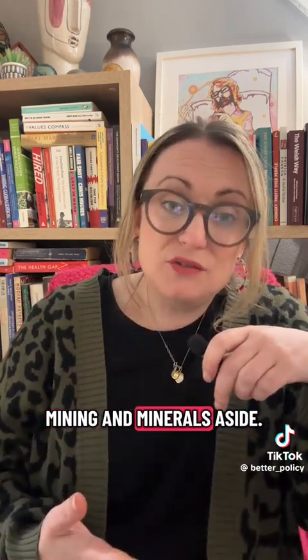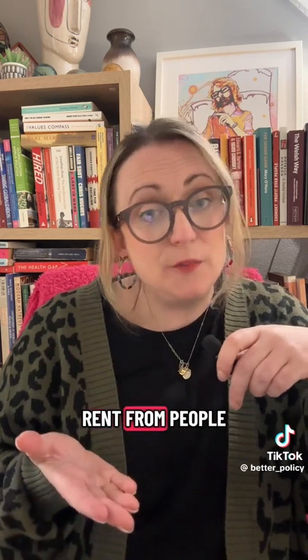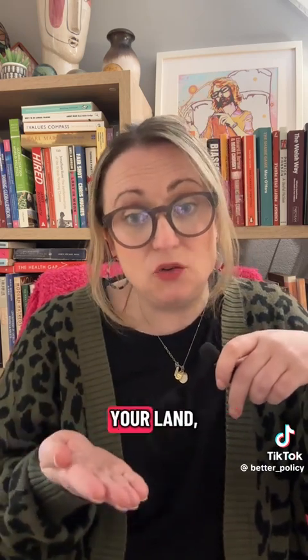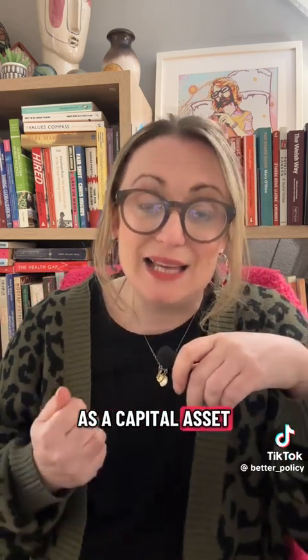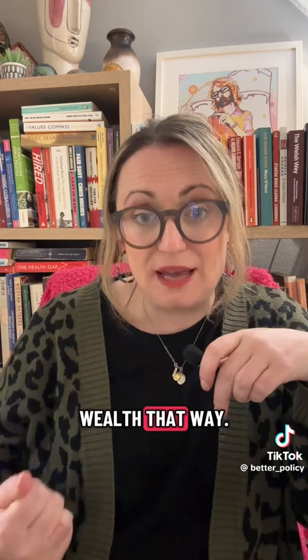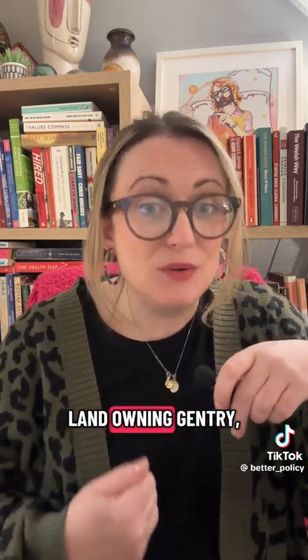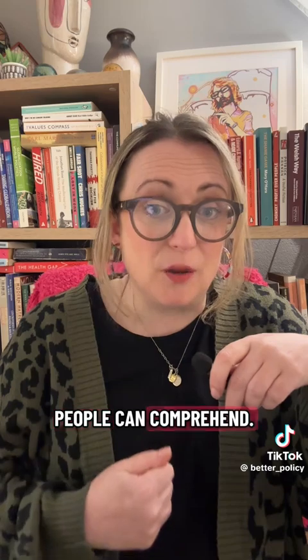While mining and minerals aside, you can make money from land in a couple of different ways. But fundamentally, you can ask for rent for people living or occupying your land, or you can use that land as a capital asset and you can borrow against it and generate your wealth that way. This is how multi-generational families, land owning gentry become wealthy beyond anything that most people can comprehend. And it's all in the land.